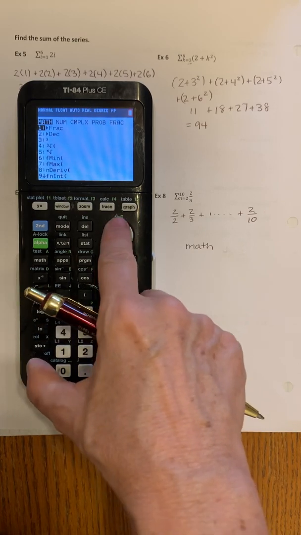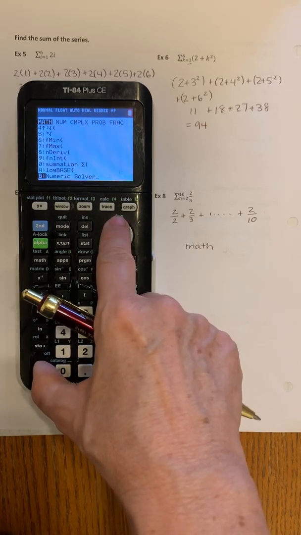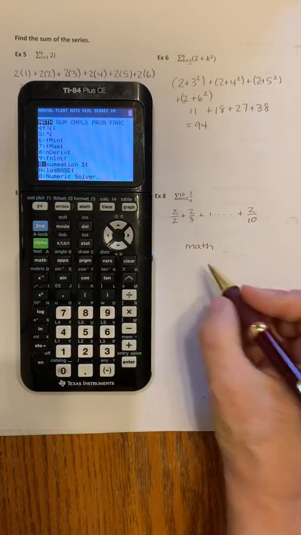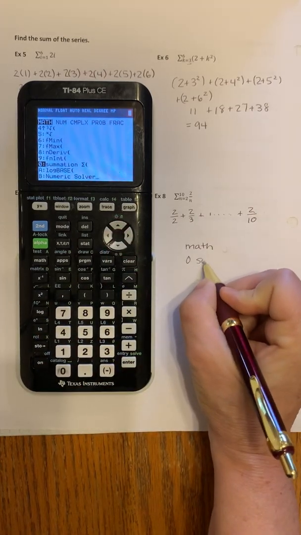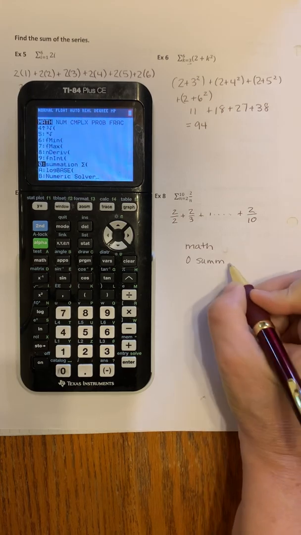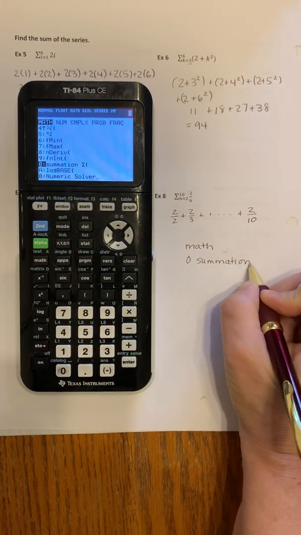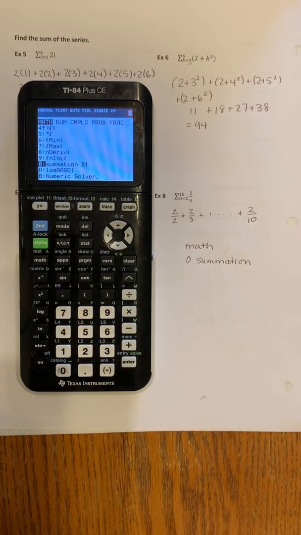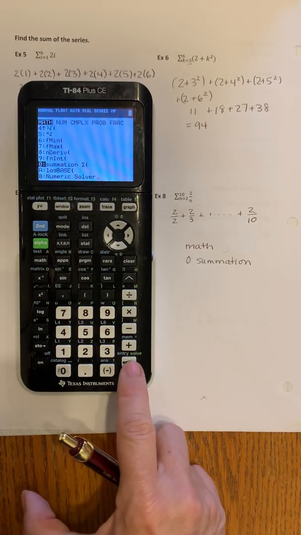Now it's way down at the bottom, so if I go up, you'll see it's 0. Now if you don't have a calculator, that's okay, don't worry about it. Maybe you can Google a site that might be able to get that for you. Now I hit enter.